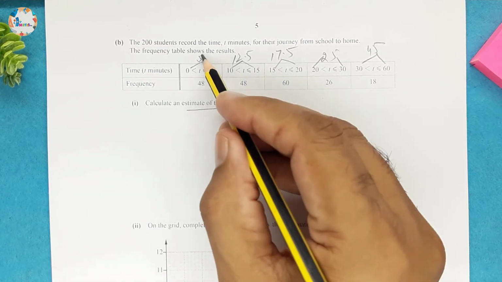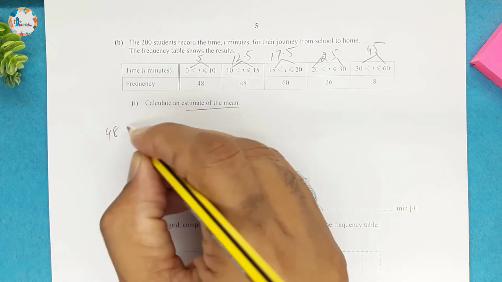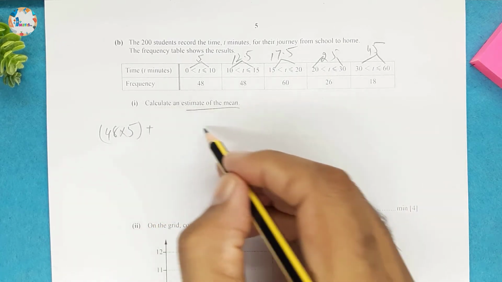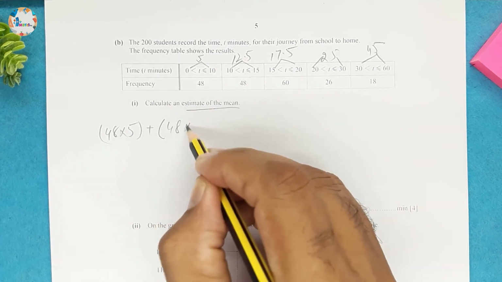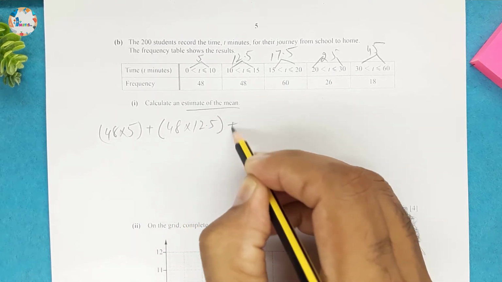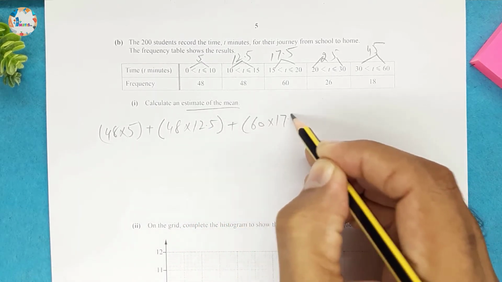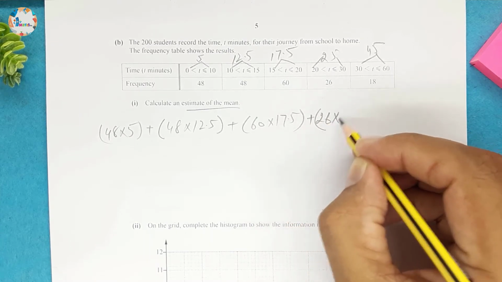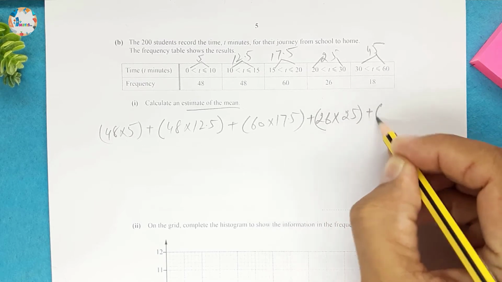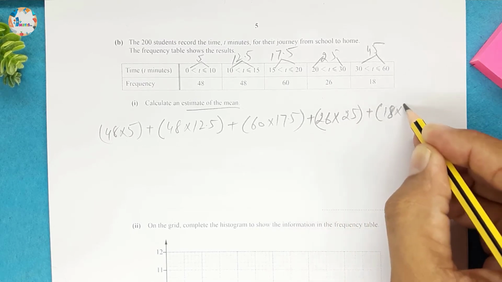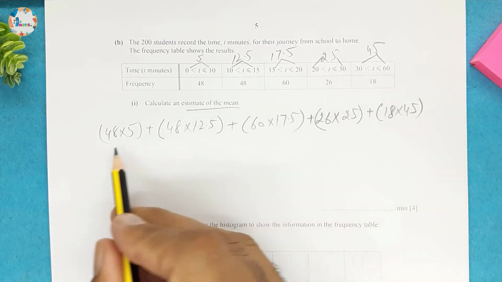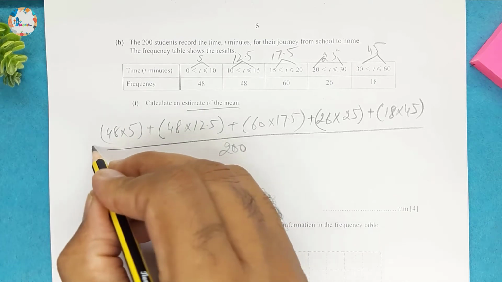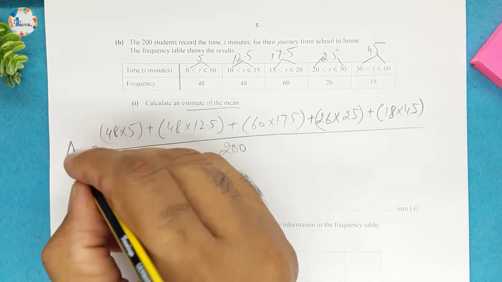Now what we can do, we can multiply this with this. So 48 multiplied by 5, plus 48 again multiplied by 12.5, plus 60 multiplied by 17.5, plus 26 multiplied by 25, plus 18 multiplied by 45, and divided by the value which will be 200. So this will be 200, and this will be the mean estimate.